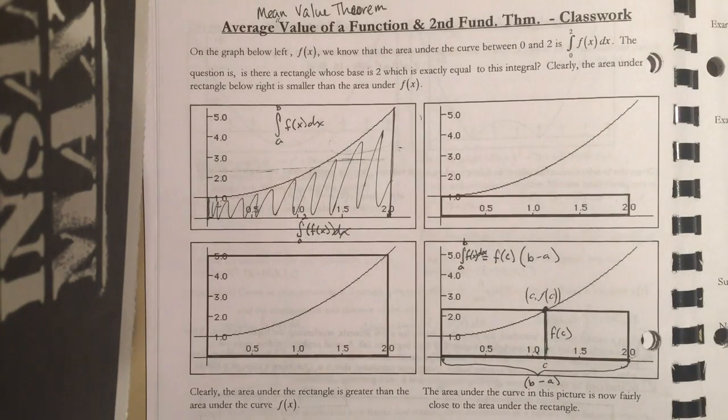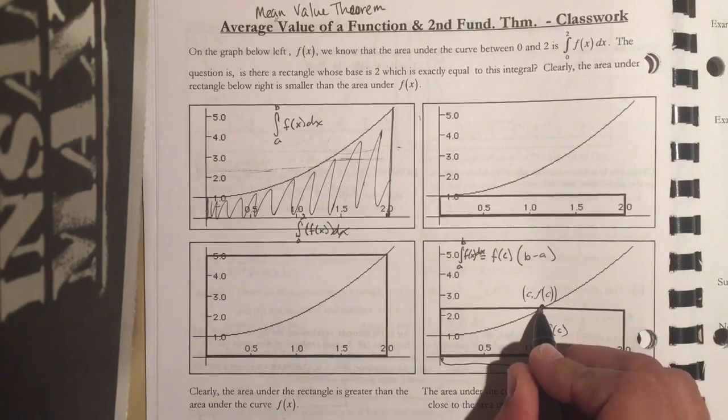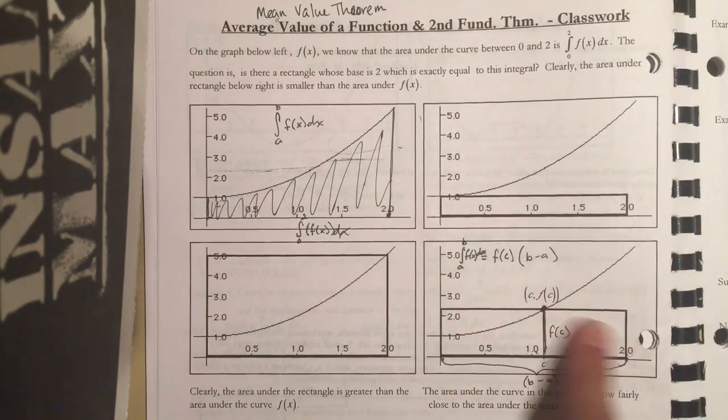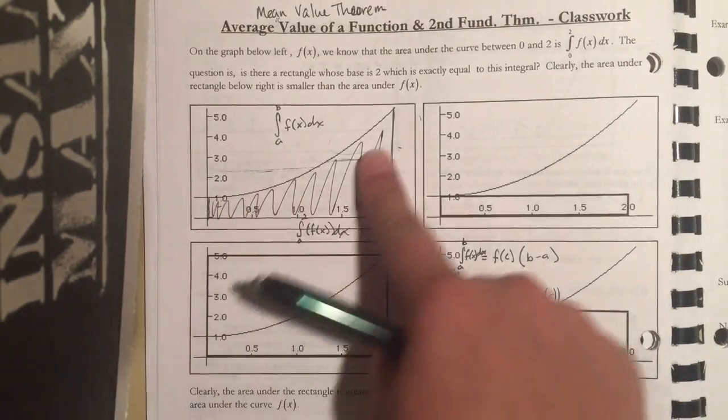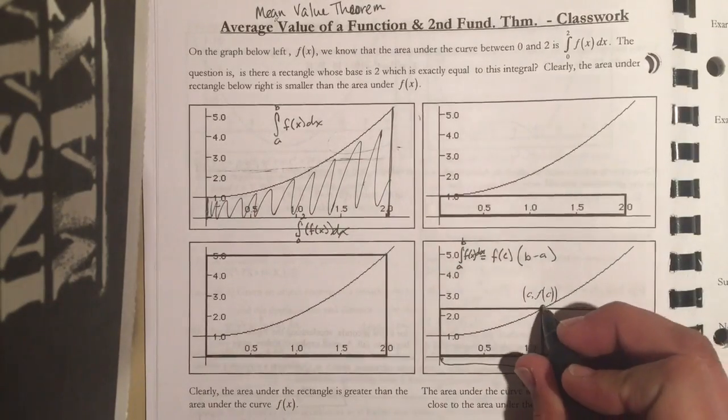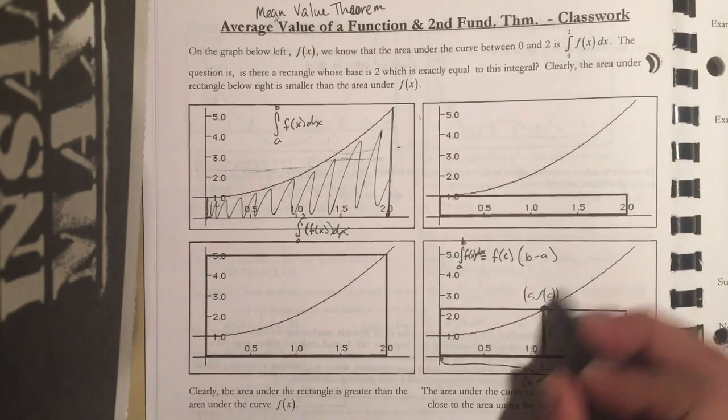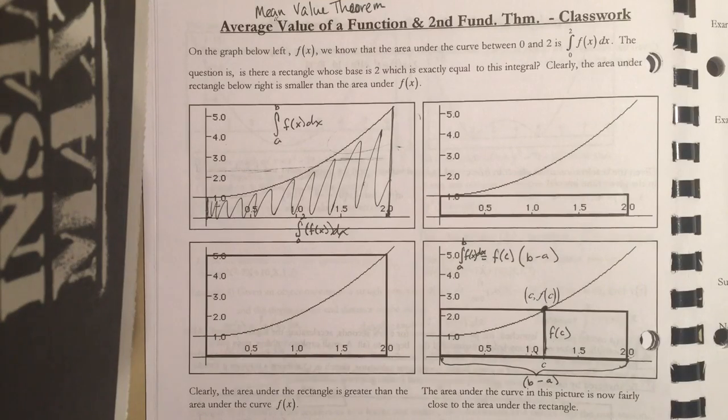So what is happening is it's giving us this point C, okay? Well, if the area underneath here is the same as the area underneath here, then this has to be the average height of your function, okay?